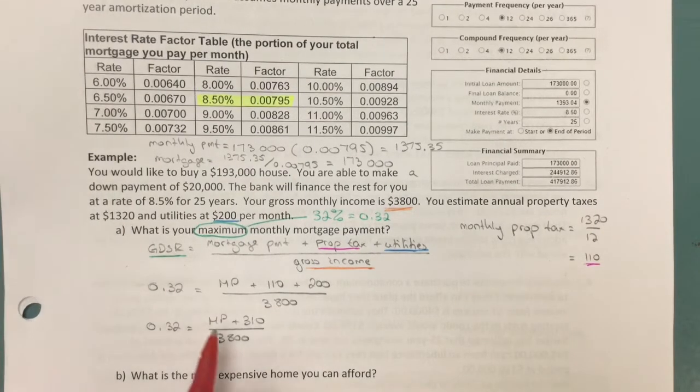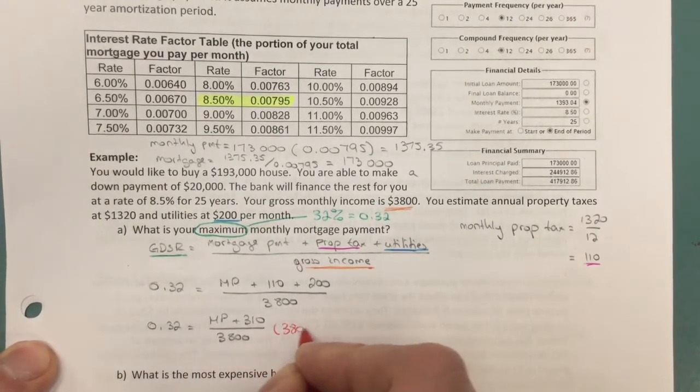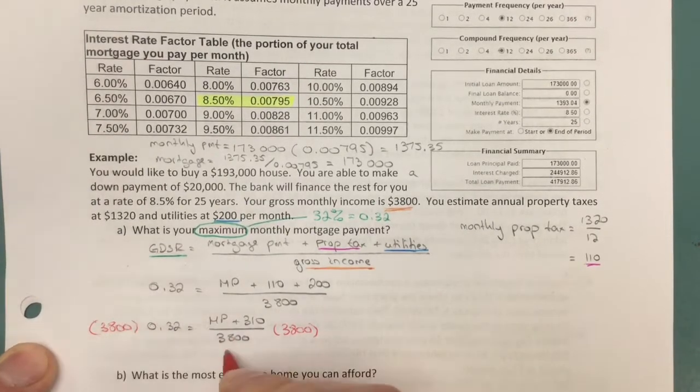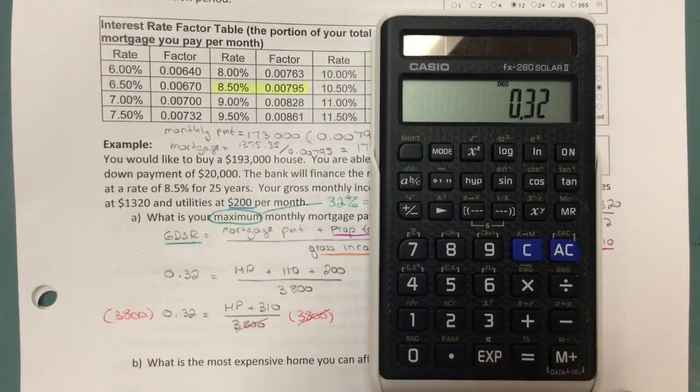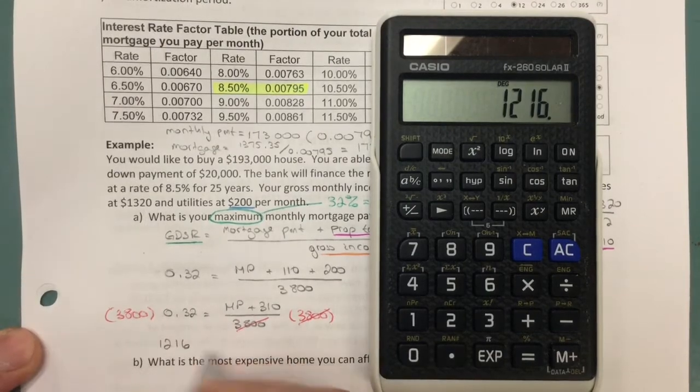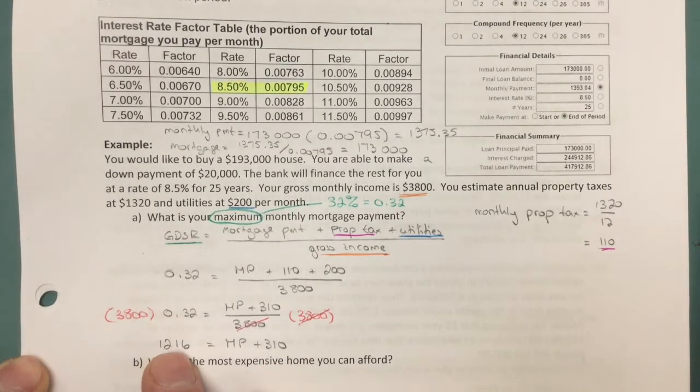Now to figure out what our mortgage payment is, I will multiply both sides by 3,800. That means that 1,216 has to be my mortgage payment plus the $310 of the utilities and property taxes.